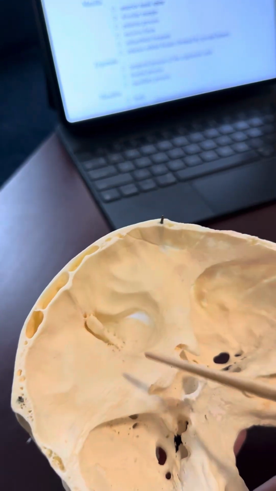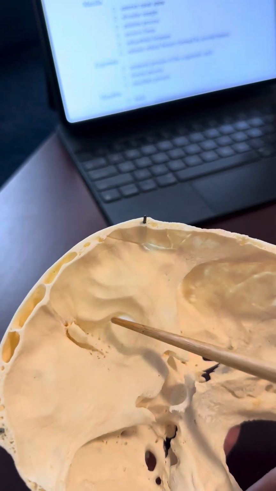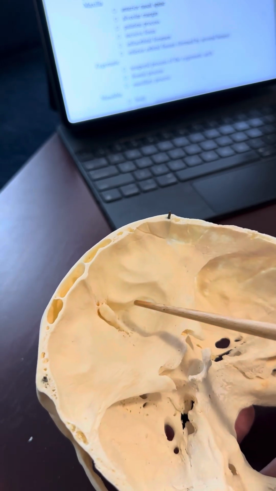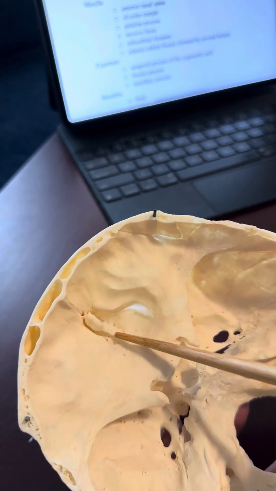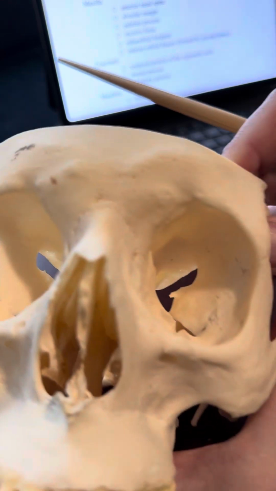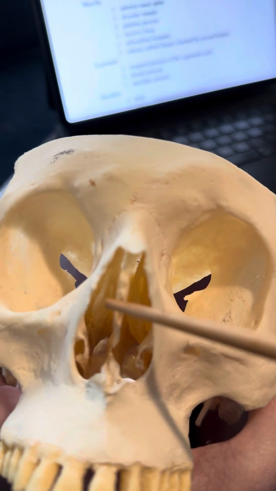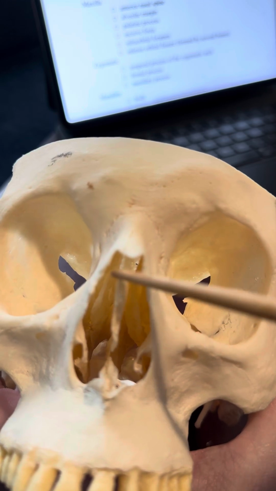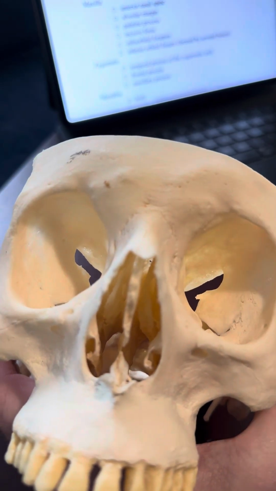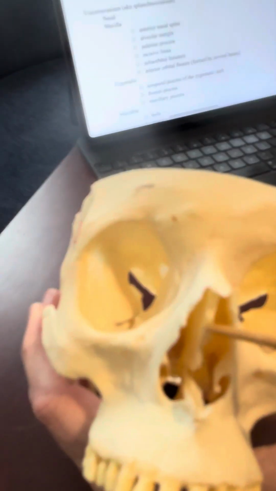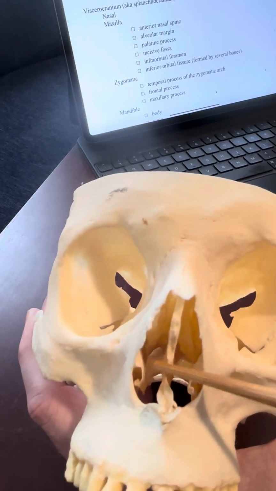So again, picking up where we just left off, you have the cribriform plate or horizontal plate. And in lab, I'd want you to call that the cribriform plate. If we look here, we have right there the perpendicular plate. So it's running in a perpendicular fashion to the horizontal plate running this way. Okay, so that's your perpendicular plate right there.